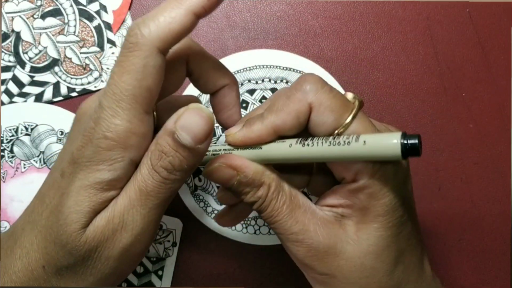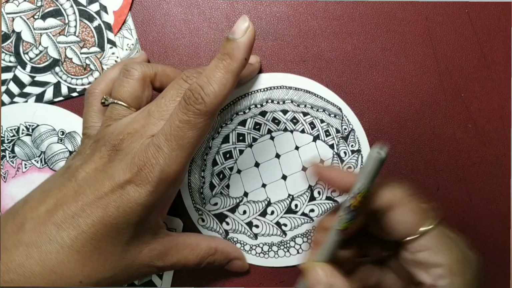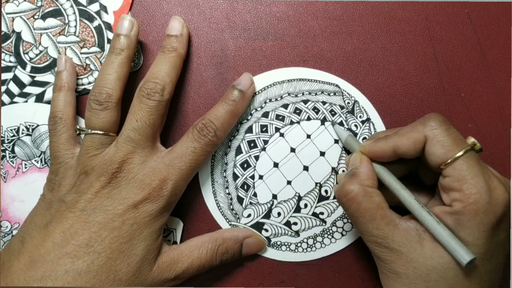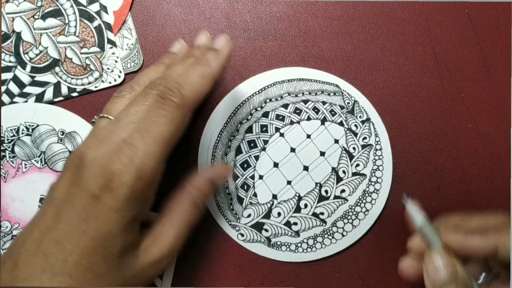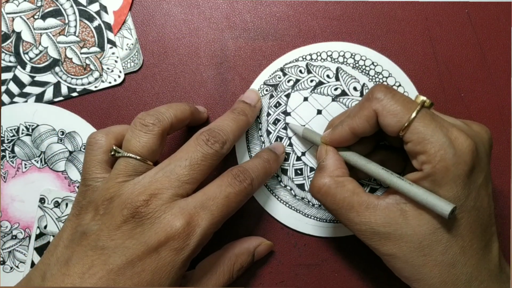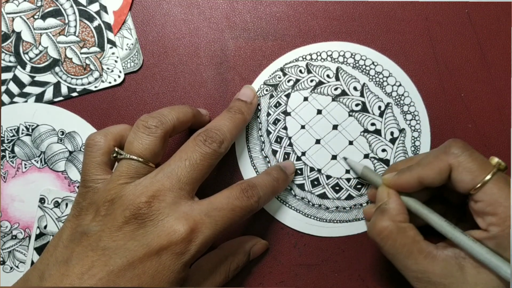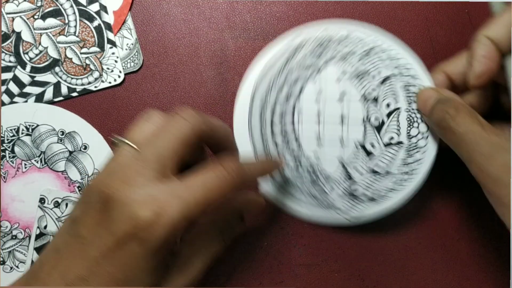Yeah. So let us blend a little first, or probably we will first add to our floors also. So I'm just adding like a shadow under my floors, right?